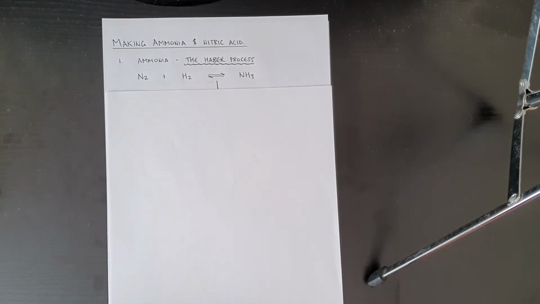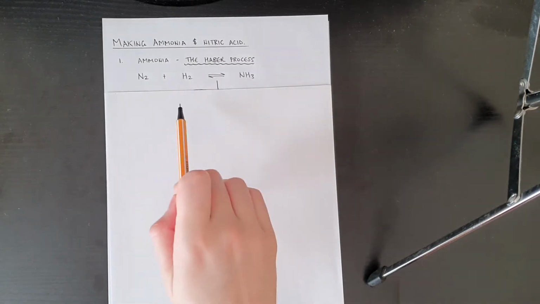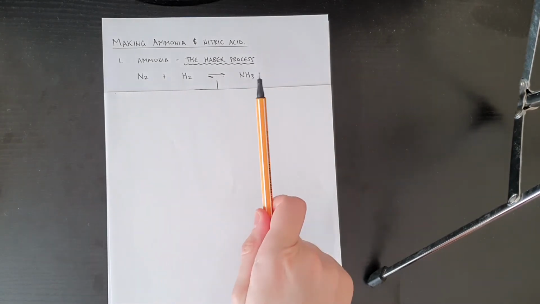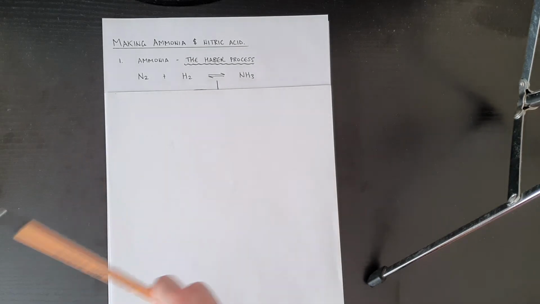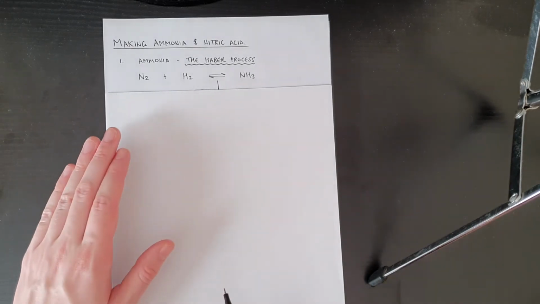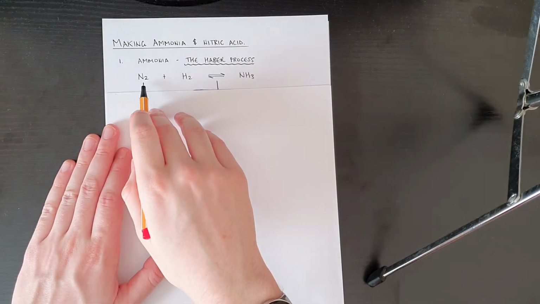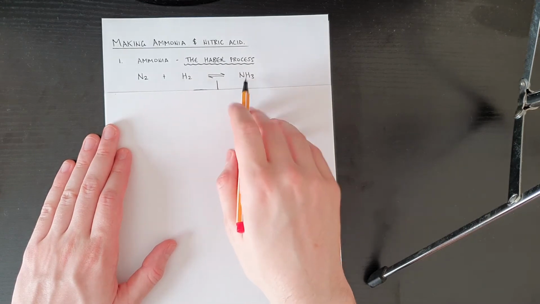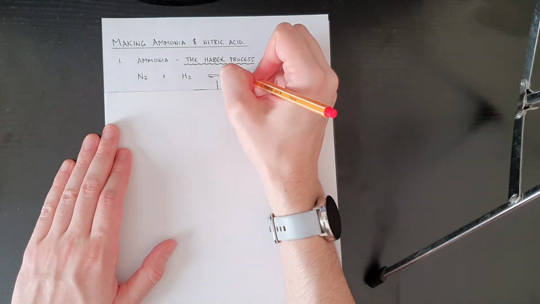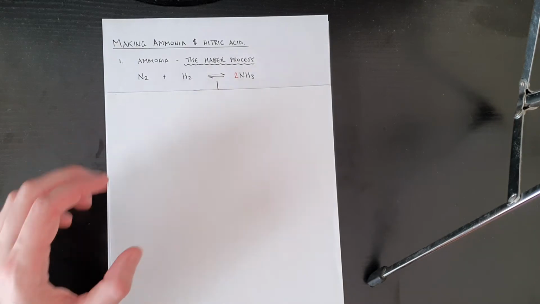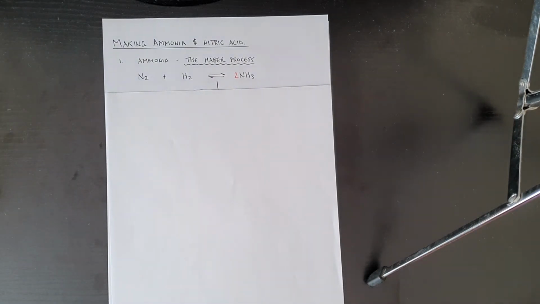Now, there's a few key points that we need to discuss about this reaction. So firstly, this is not balanced. This is not a correct chemical equation because there are not the same number of atoms on the left as there are on the right-hand side. So we're going to fix that first of all. So you'll notice we have two nitrogens on the left, but only one on the right. That is not good enough. We're going to have to multiply that entire compound by 2, so 2 ammonia molecules.